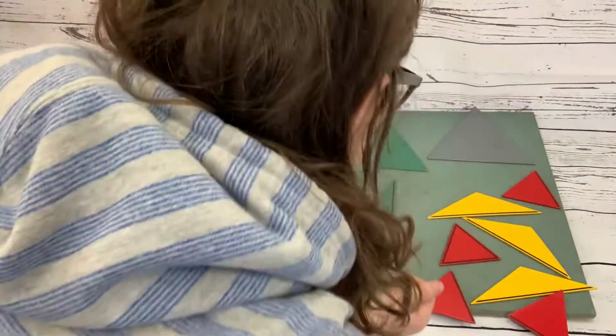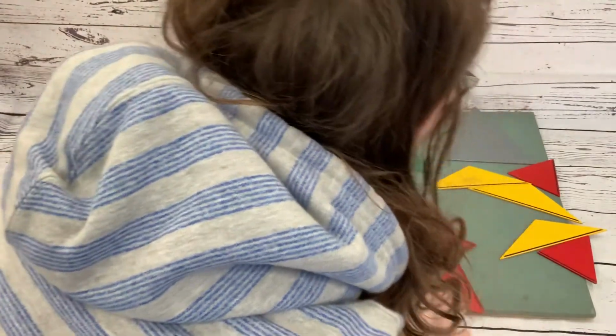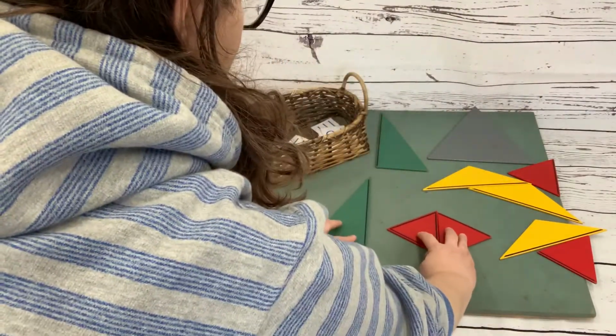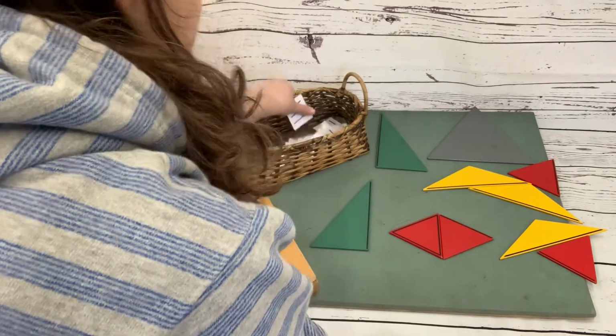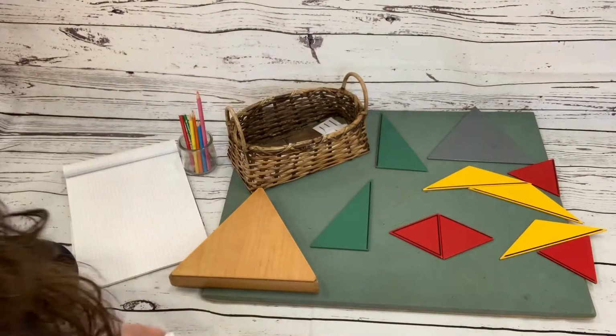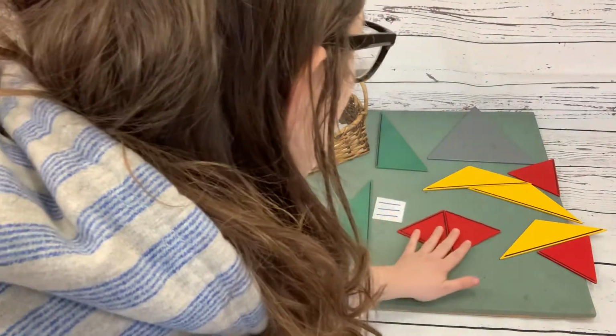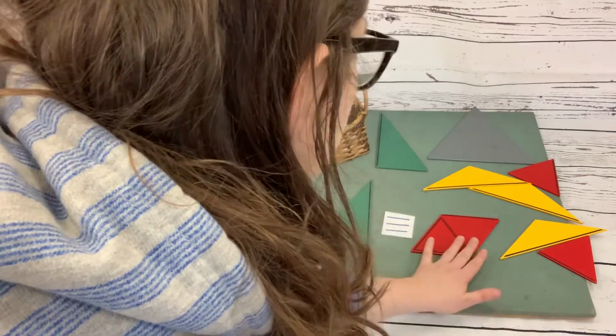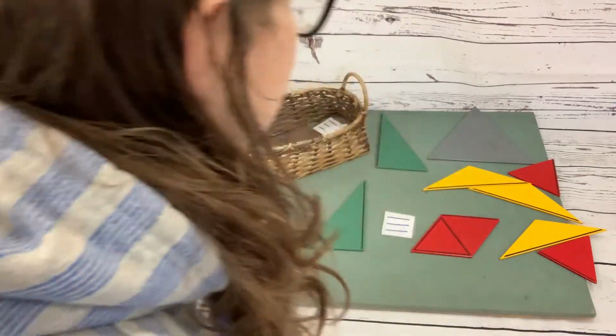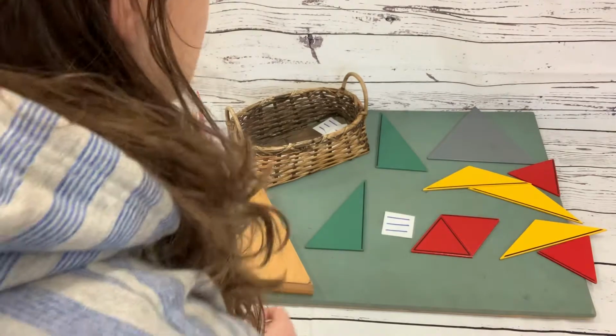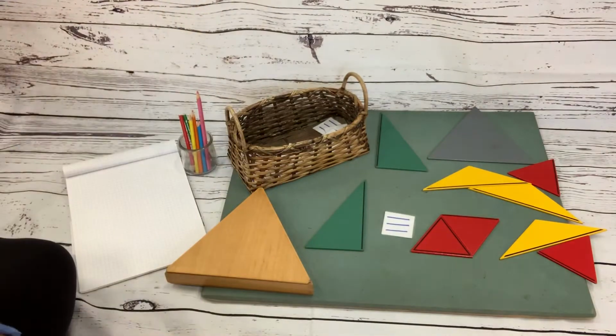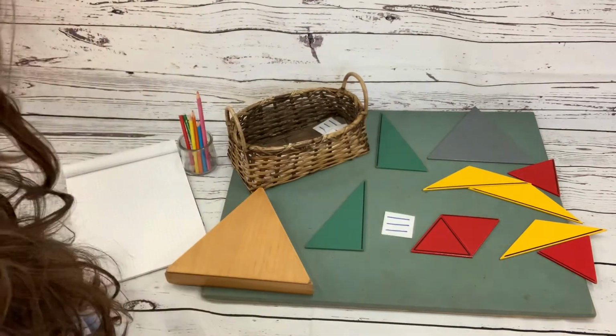Let's see. How about these 2? Yes, these 2 shapes are equivalent because this rhombus takes up 1/2 of that gray triangle, and this green triangle takes up 1/2 of that gray triangle.